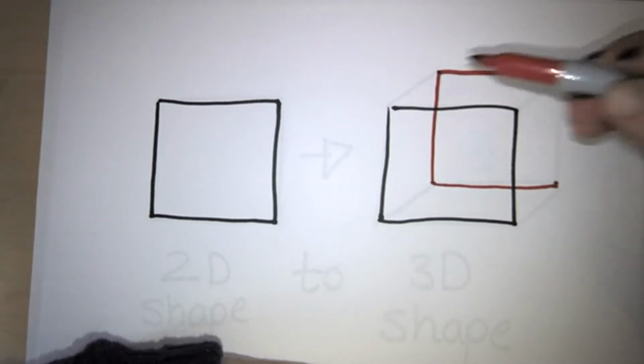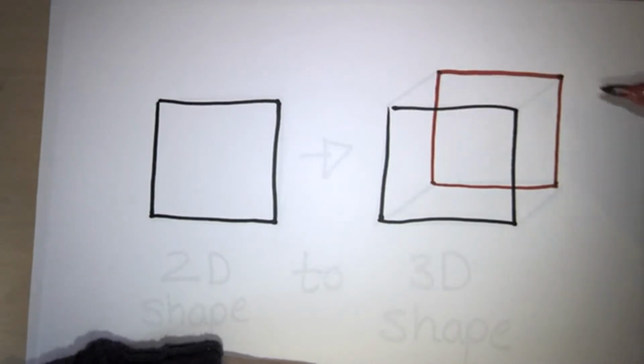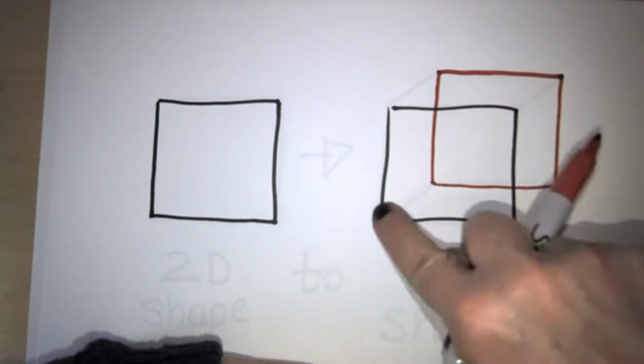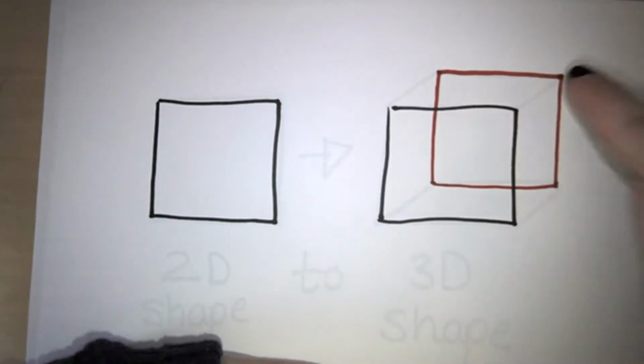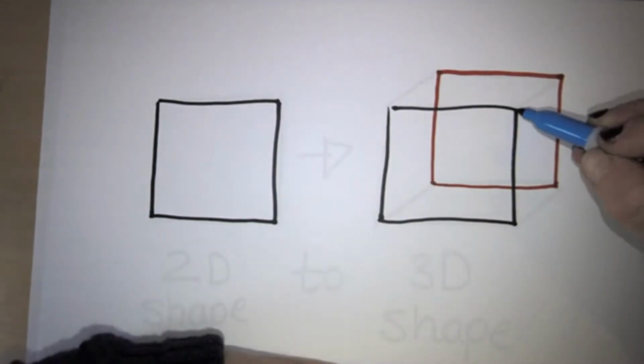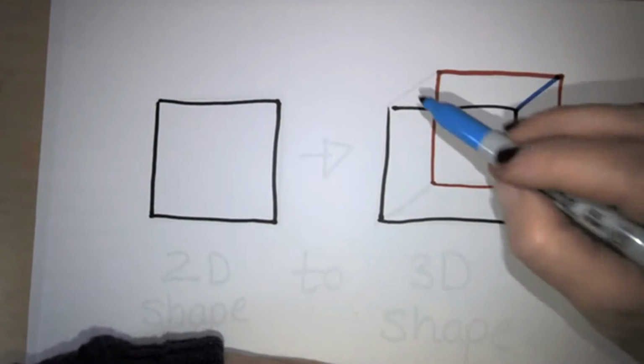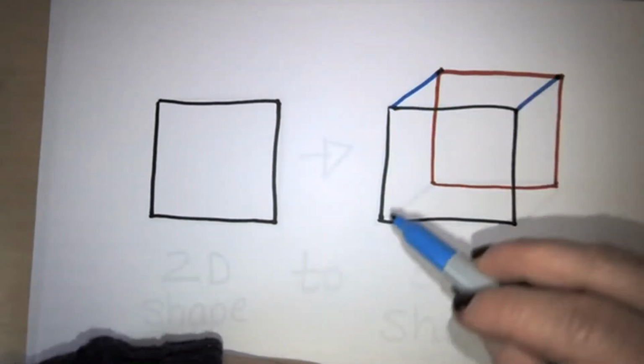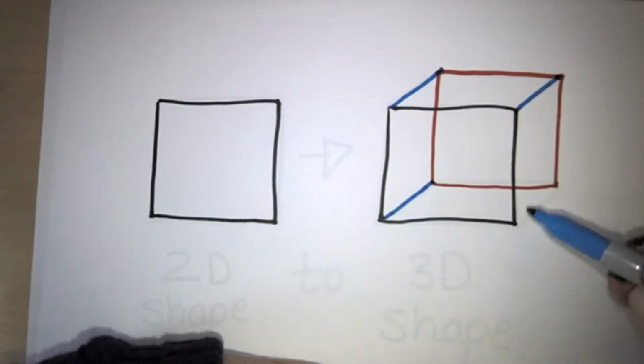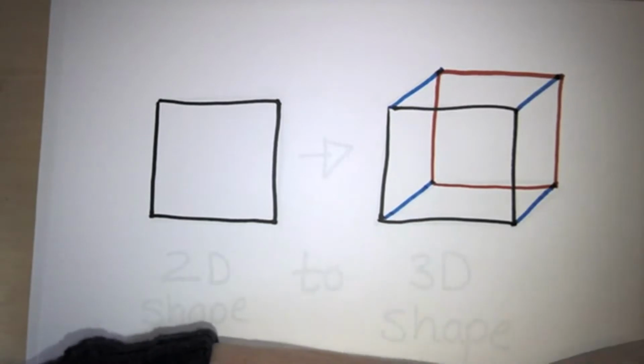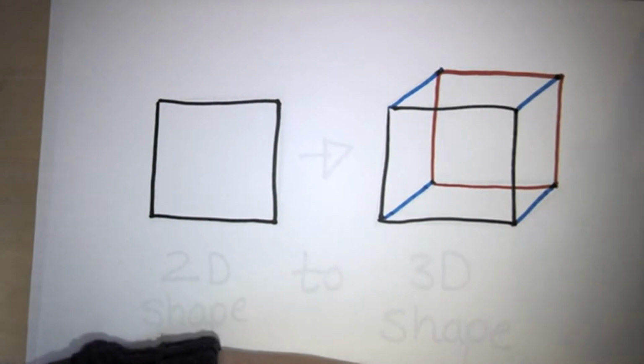So 1, 2. So now basically you have 1 square, 2 squares overlapping each other. And then I'll use another pen. You can see how we join them up. You join the corners. So 1, 2, 3, 4. Okay, and suddenly your shape is magically transformed.